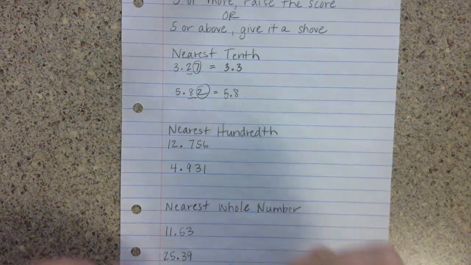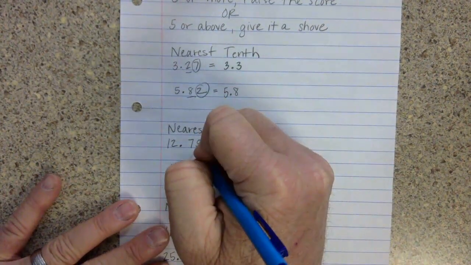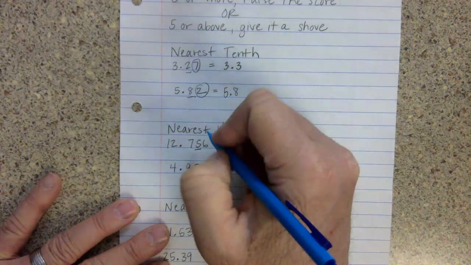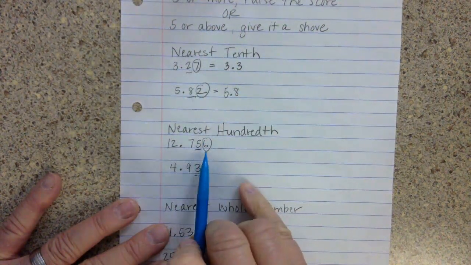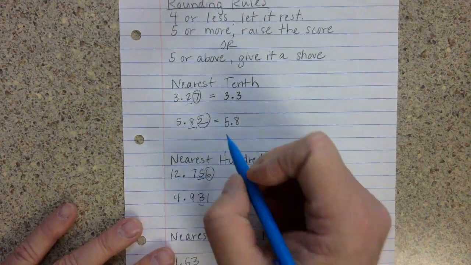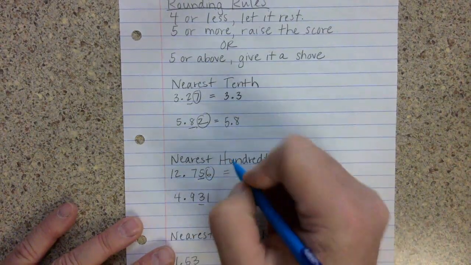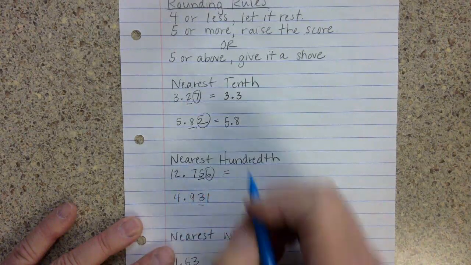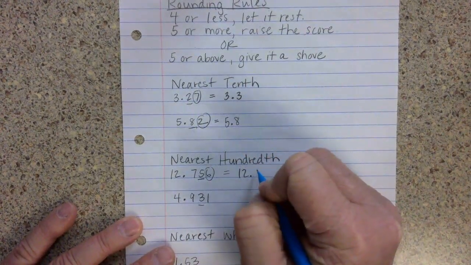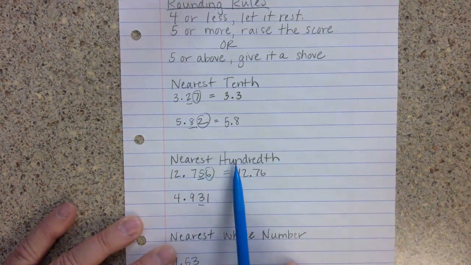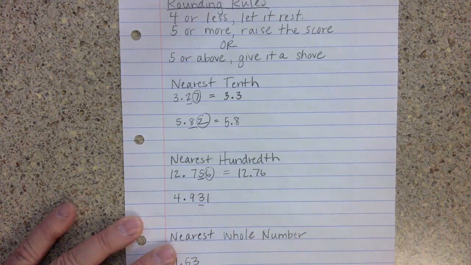Let's look at the hundredths. So here, the 5 is my hundredths digit. The 3 is my hundredths digit. The 6, 5 or more, raise the score. So that 6 is telling that 5 to increase by 1. So 12 and 756 thousandths becomes 12 and 76 hundredths. Because we're rounding to the nearest hundredth, our answer stops in the hundredths place. The 6 has done its job.